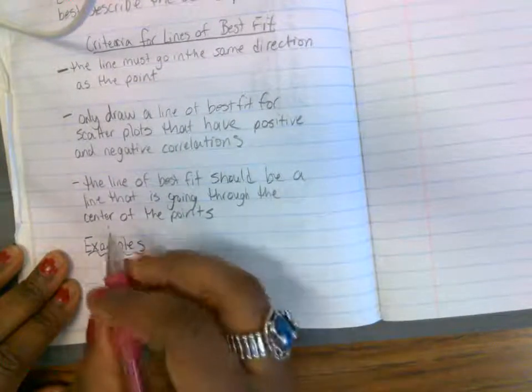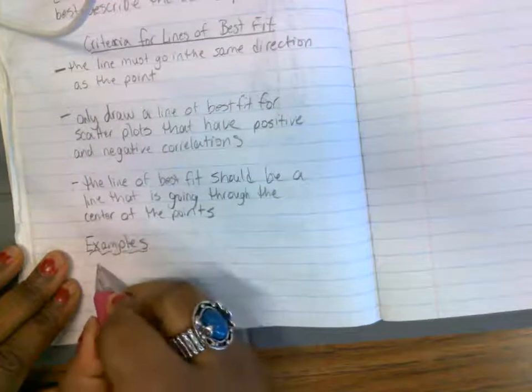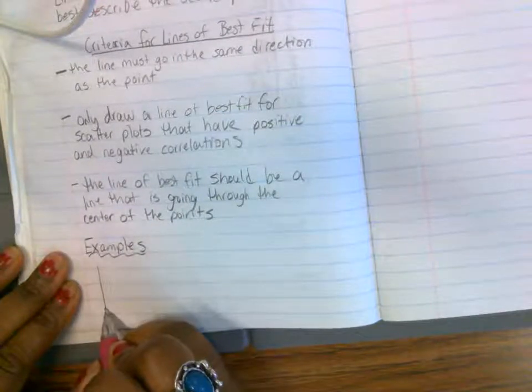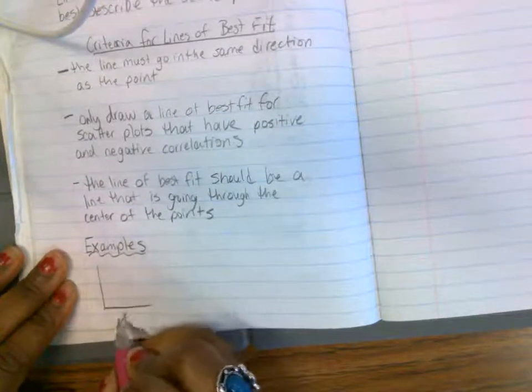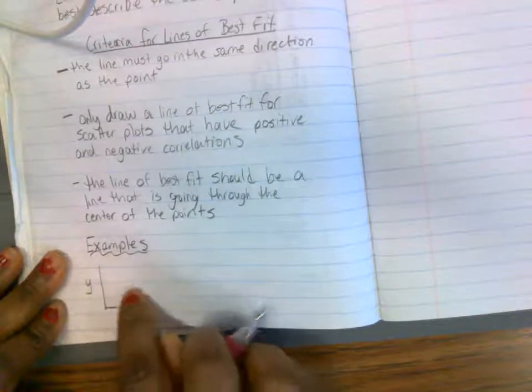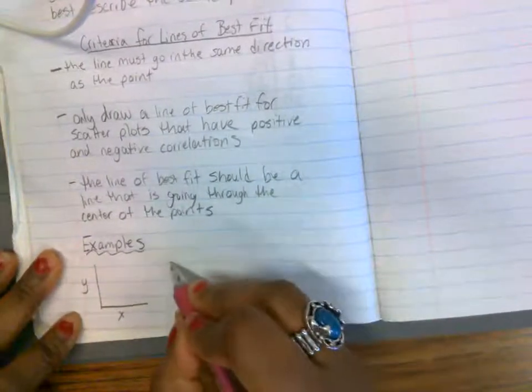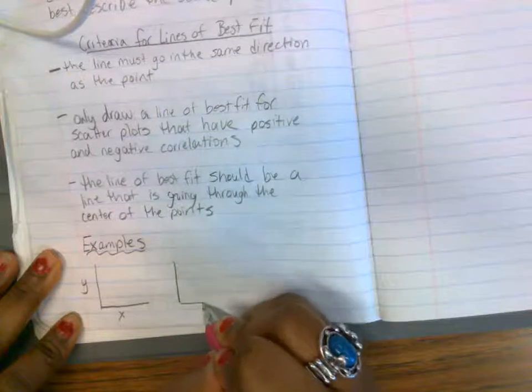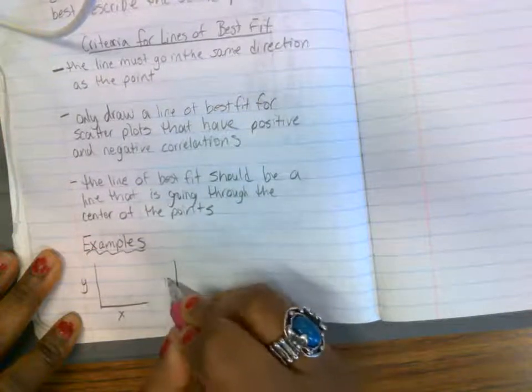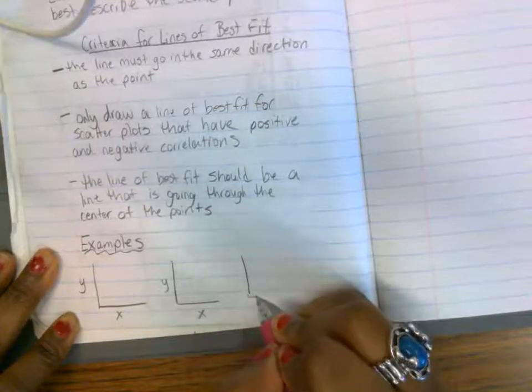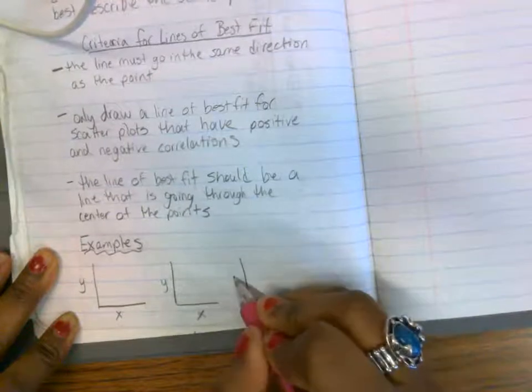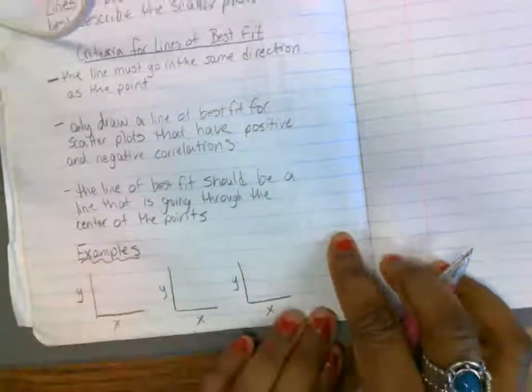All right, so first, we're going to draw a coordinate plane. This is my x-axis, this is my y-axis. I'm only going to use the first quadrant. I'm going to do a couple examples. Let's do 4.